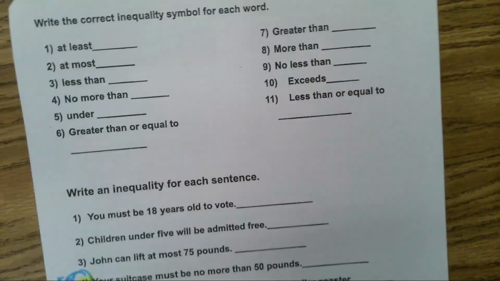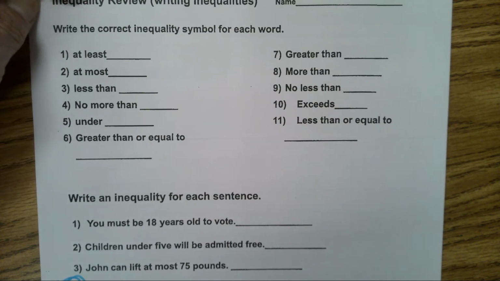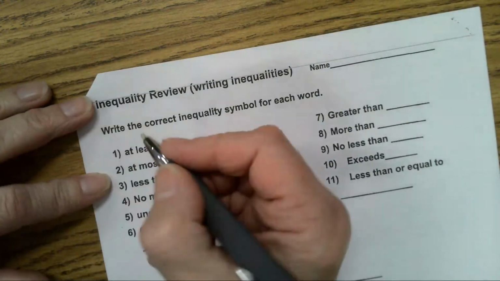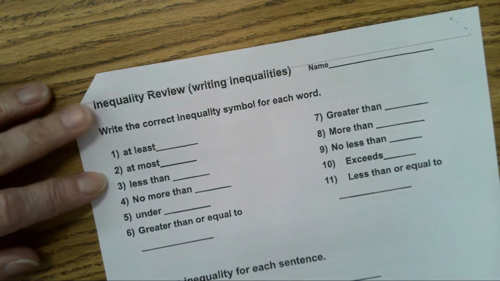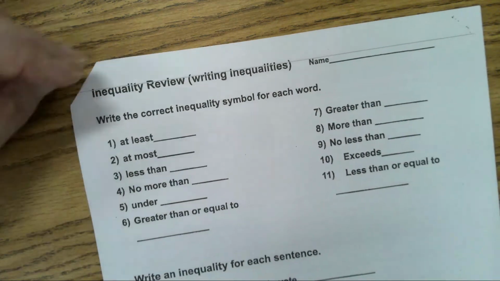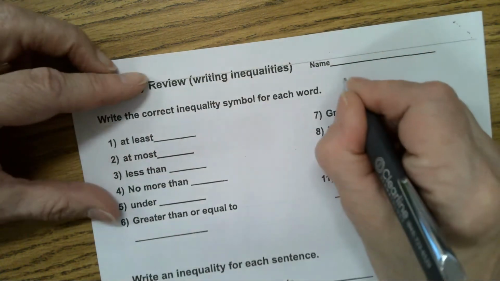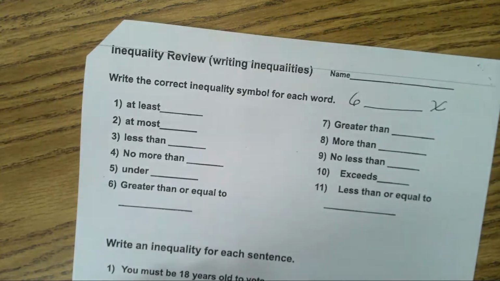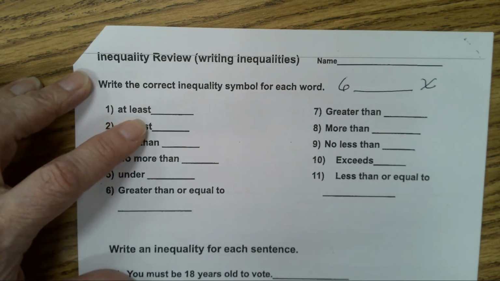Now on the next page, I want to make sure you know which sign to use on these words, okay? At least. I'm trying to think of the best way. Let's just use the words 6 blank x, all right? So, at least 6 at least x. That doesn't go in. Let's do this side.